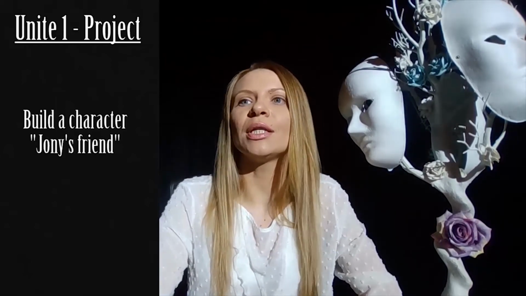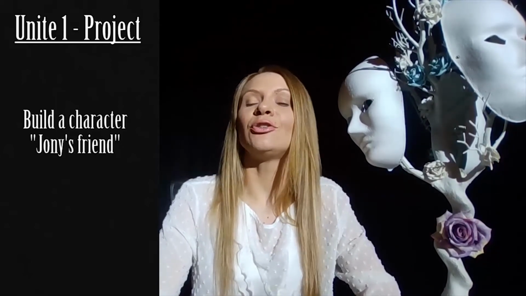Working in ensemble, you will be able to improvise your way seamlessly out of most situations without an audience realizing if anything out of the ordinary has happened. And getting closer to the project, you will have in Unit 1 a project where you are going to build a character, Johnny's friend.